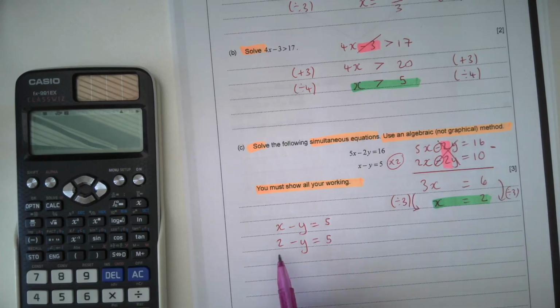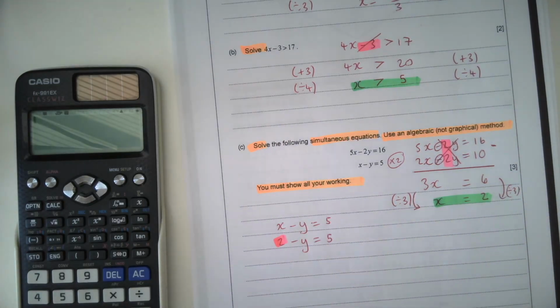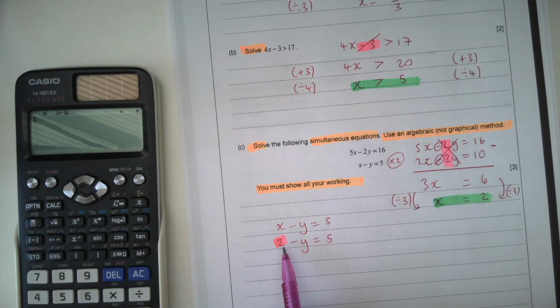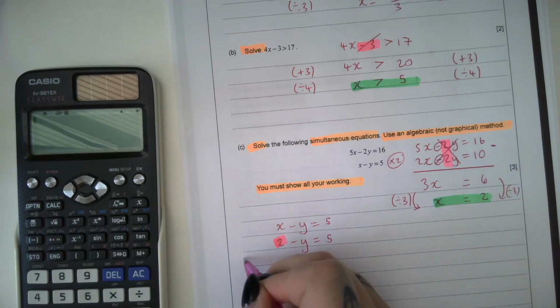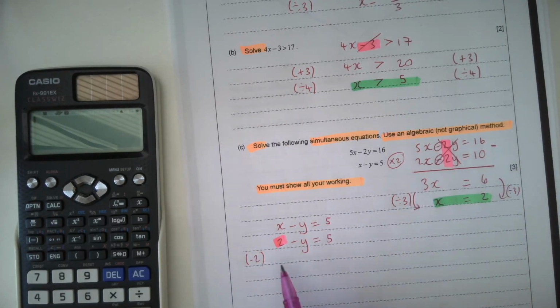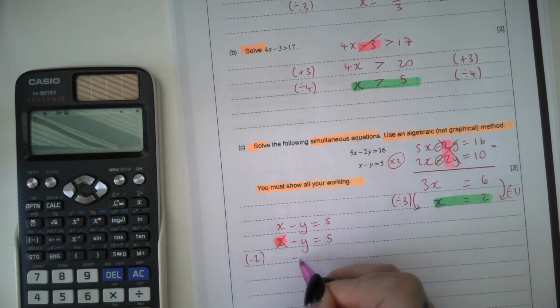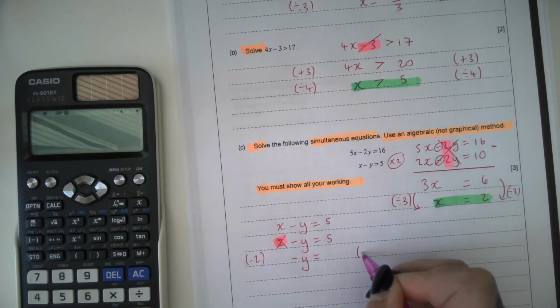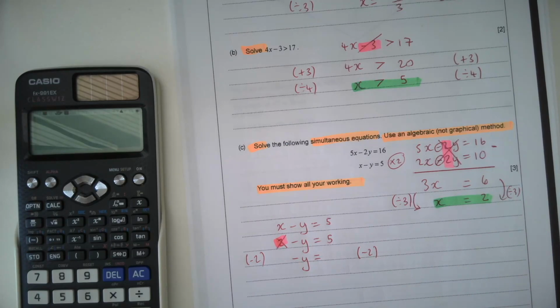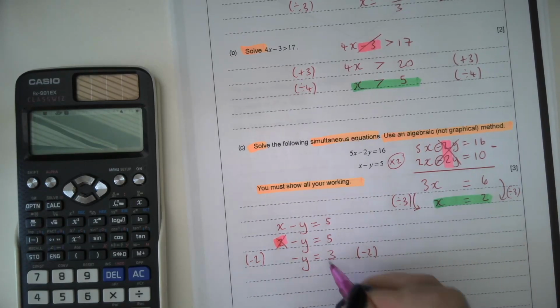Okay. Now what I'm going to do is isolate the y term. So I'm going to eliminate this 2 to start off with. It's a positive 2. I know it's a positive 2 because there's no negative sign in front of it. So the first thing I'm going to do is subtract 2. When I subtract 2 from this side, it eliminates the 2, leaves me with minus y. I need to do the same on the other side. Don't forget, 5 subtract 2 is 3.